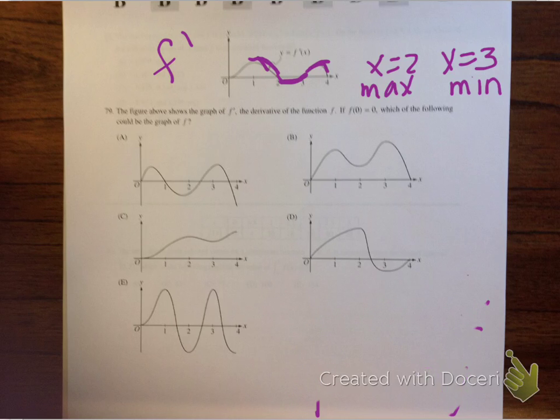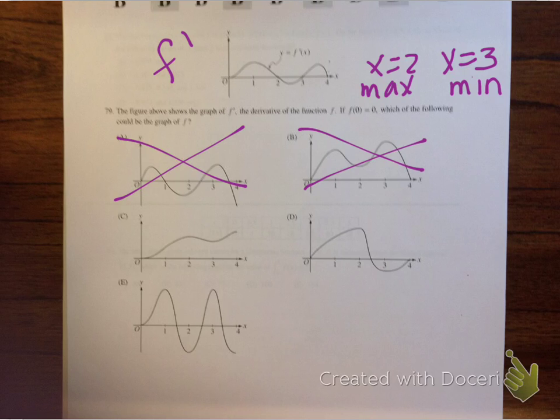Okay, so that's what we're looking for in our original functions. So look at each one, and A does not have a max at x equals 2, so forget that. B does not have a max at x equals 2, so forget that. C does, D does, and E does not, so take that out. Okay, so you narrowed it down to 2 of them. Then at x equals 3, there should be a min, and C has that, and D has that, so that's not going to help us.